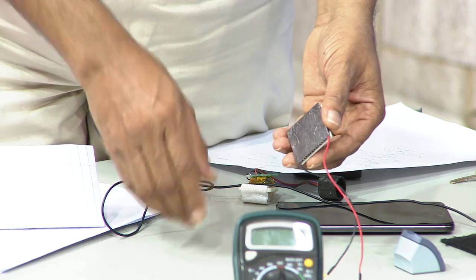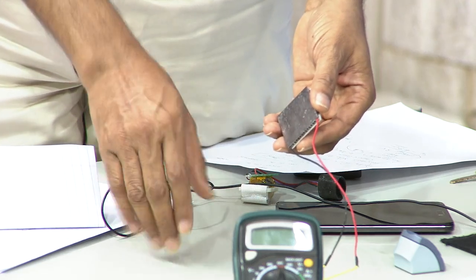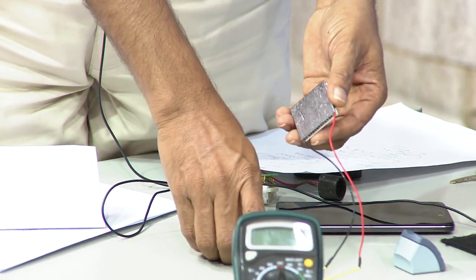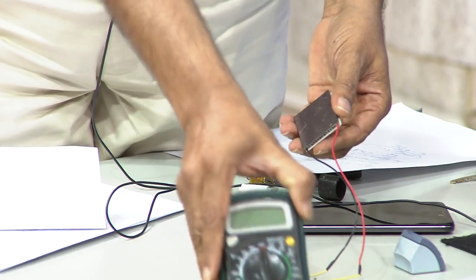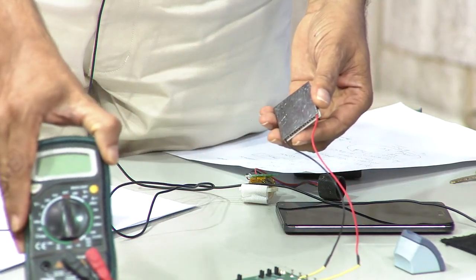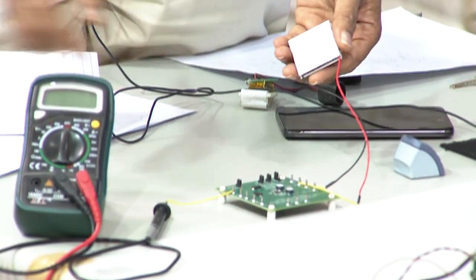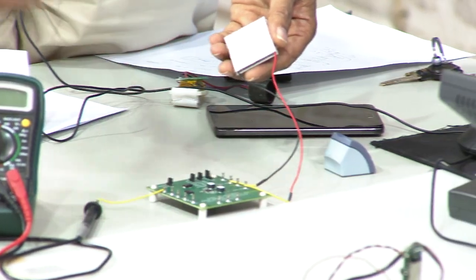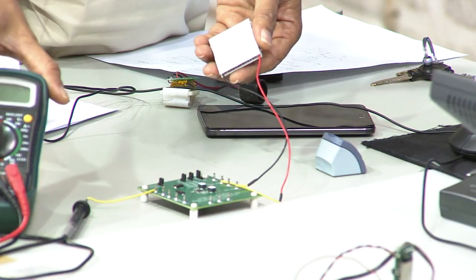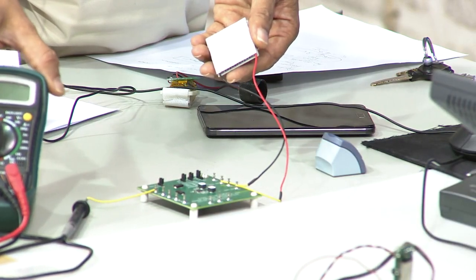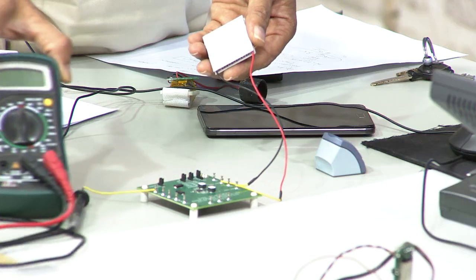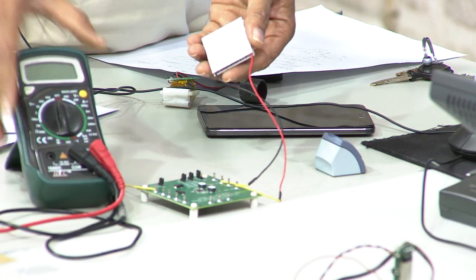So, what I have done is I have connected it to a PCB which is right here. Okay. So, you can see that this is the PCB, and I should be able to show you what kind of voltage develops across this system.